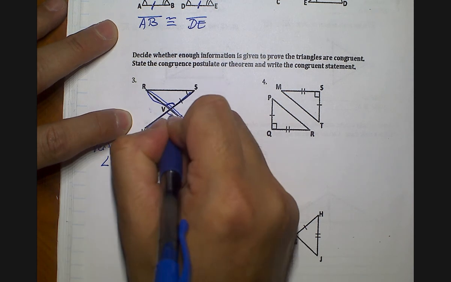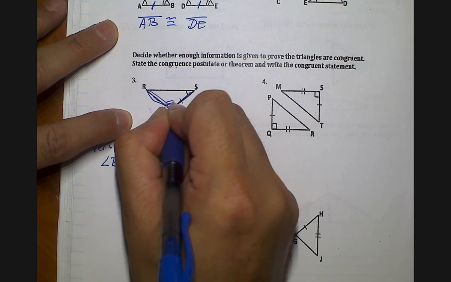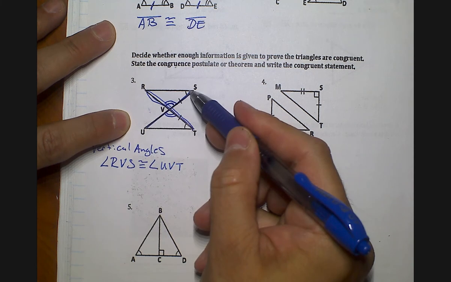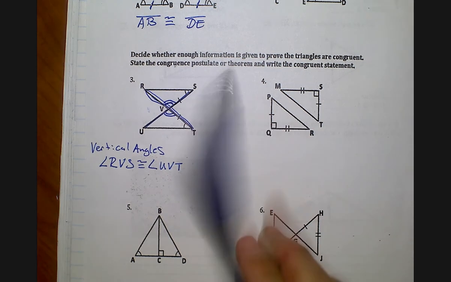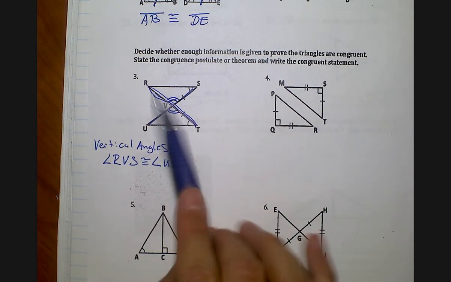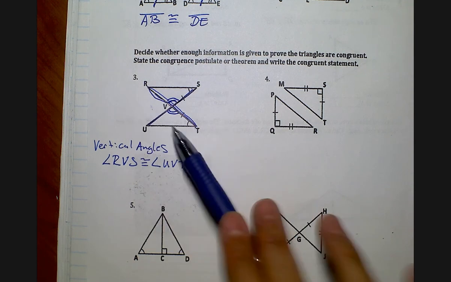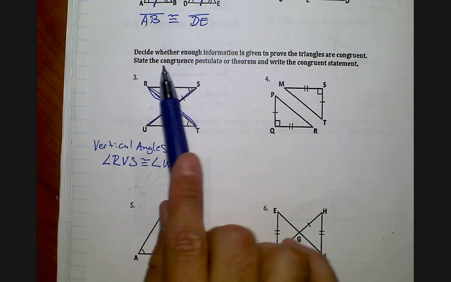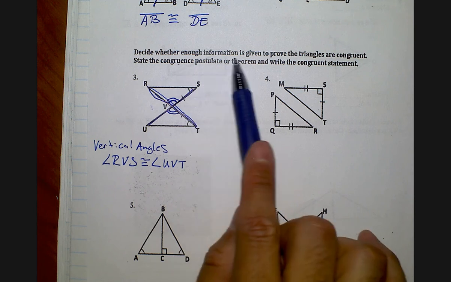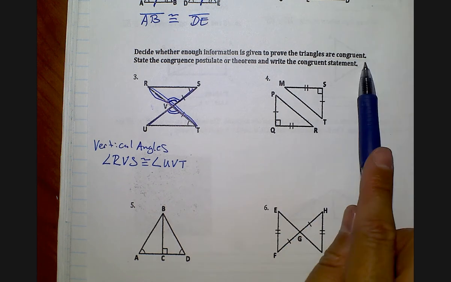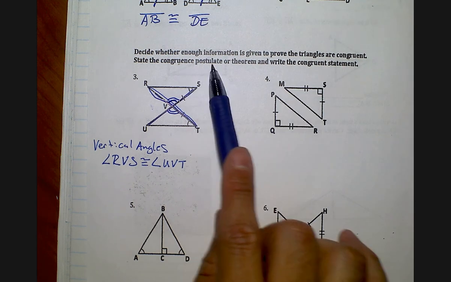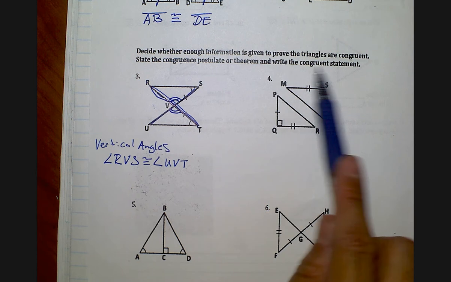So those are congruent. Oh, I'm sorry. These are supposed to be double arcs, because this is my single arc already. Okay, so now that I have it, I looked at it, I saw I had vertical angles, so now I can go through and actually answer the question. Decide whether enough information is given to prove that the triangles are congruent. State the congruent postulate or theorem and write the congruent statement.